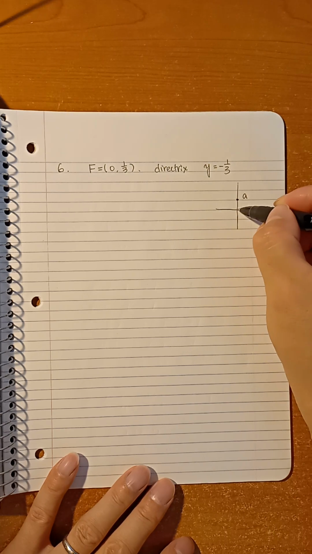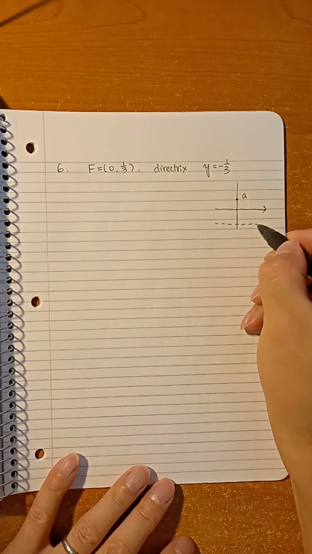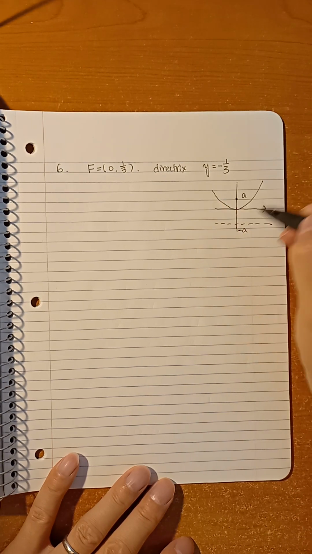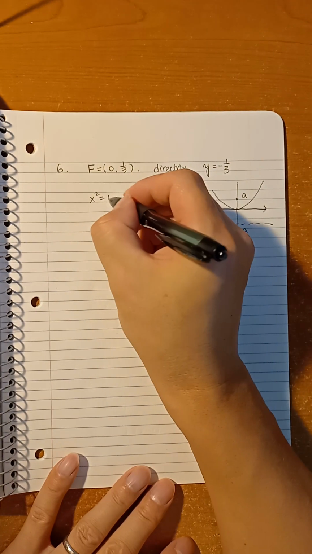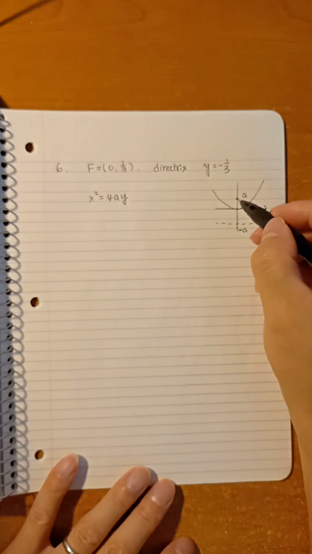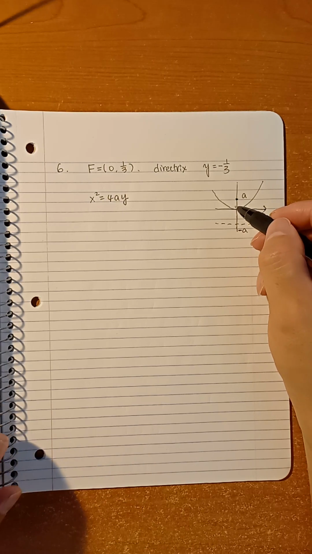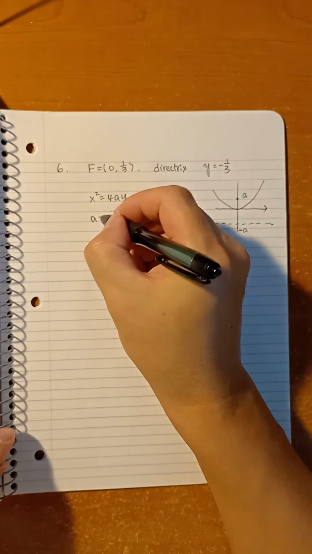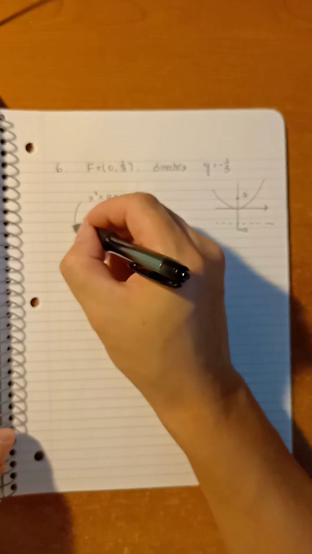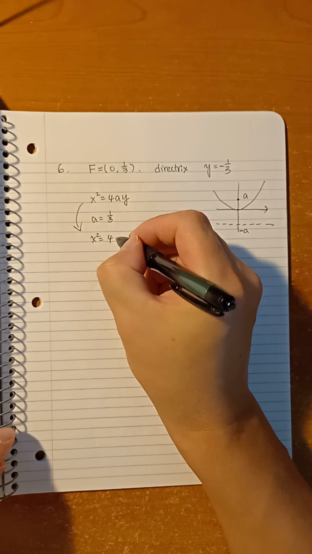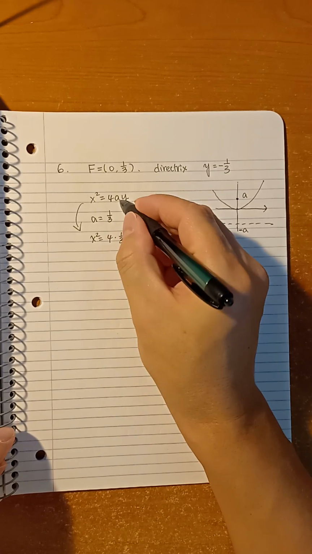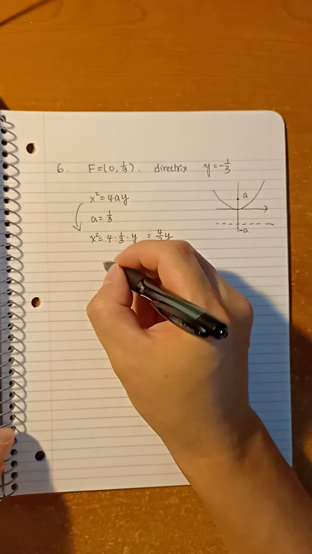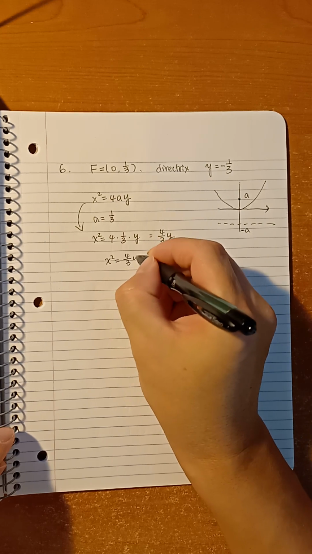Here's a, here's the vertex, here's the directrix y equal to negative a, and then the parabola opens like this. The equation is x squared is equal to 4ay, where a is the y-coordinate of the focus. From here, you see that a is 1/3. So the equation becomes x squared is equal to 4 times 1/3 times y. You just replace a by 1/3. It's 4/3 y. So x squared is 4/3 y. This is the equation.